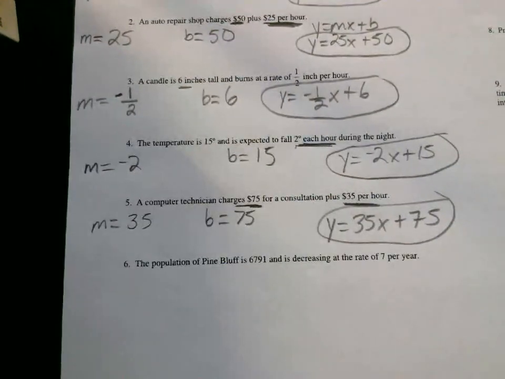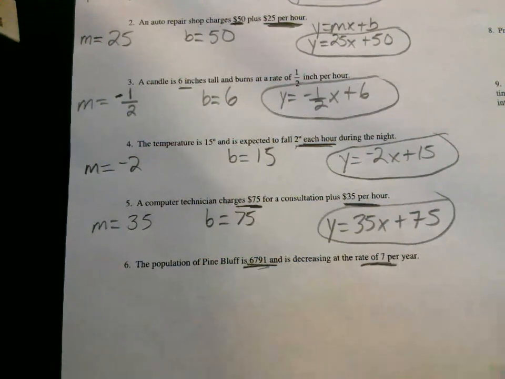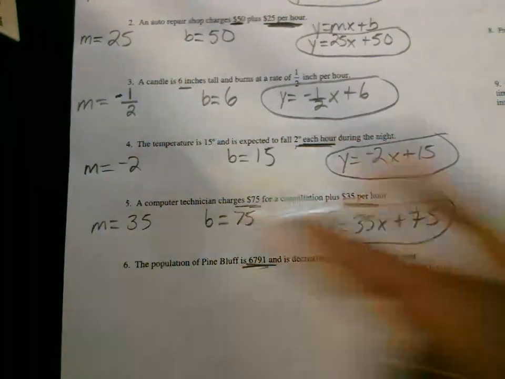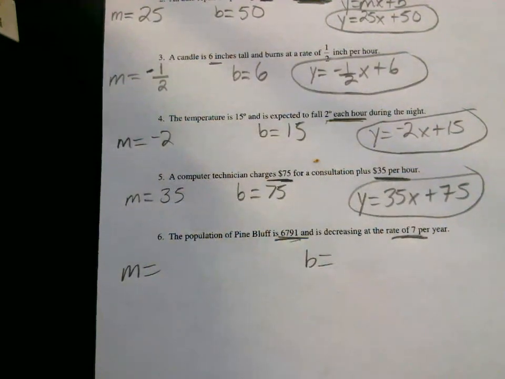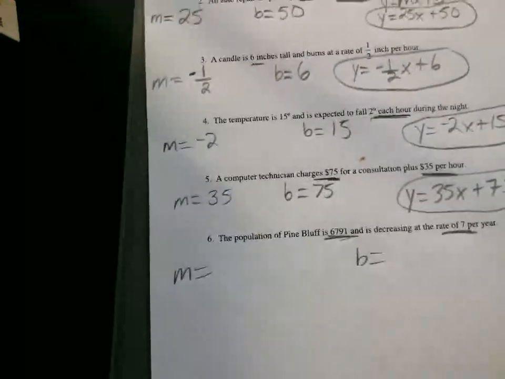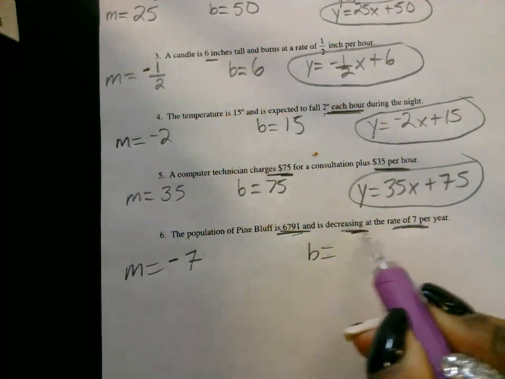Number 6. The population of Pine Bluff, I don't know why I have a hard time saying that, is 6,791 and is decreasing at a rate of 7 per year. Okay? So now, which one's M and which one's B? Which one is the rate of change and which one is the starting amount, Riley? M is -7. Why is M a -7? Because it's decreasing at that rate.